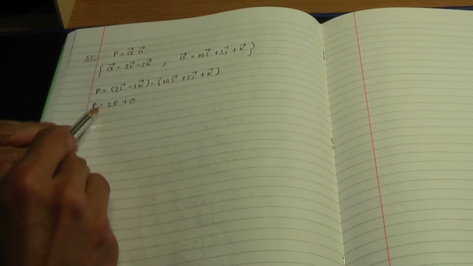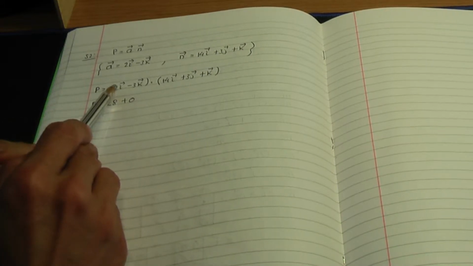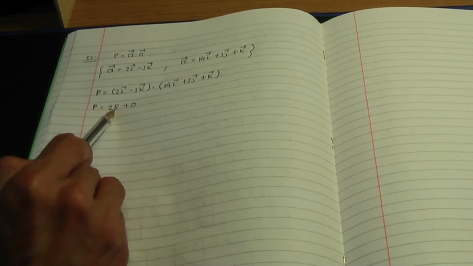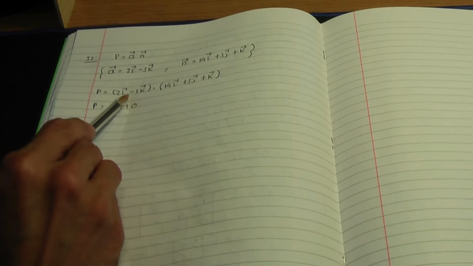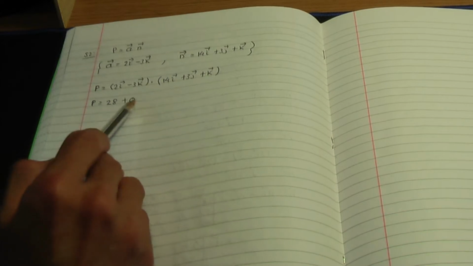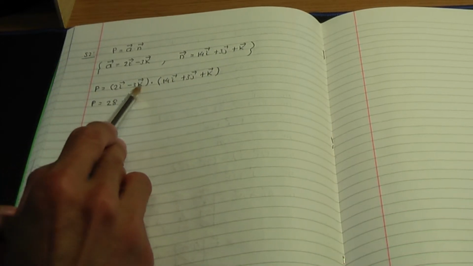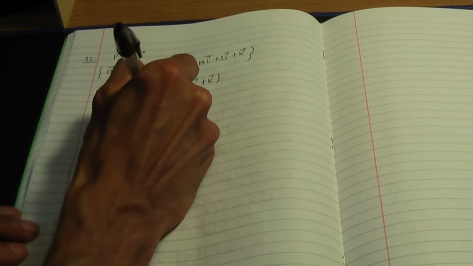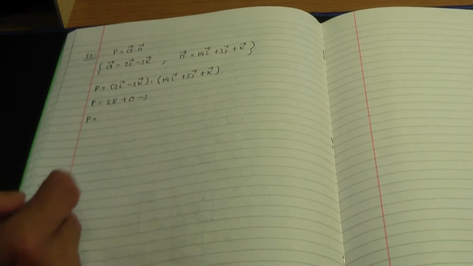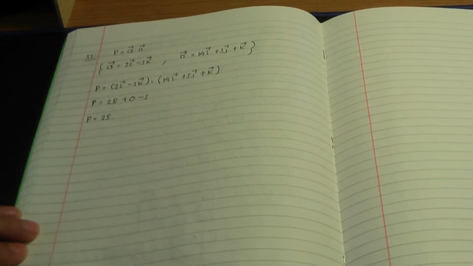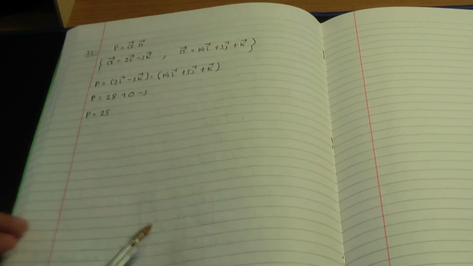Now, when you take the dot product, when you multiply the coefficients of i, 2 into 14 gives you 28. Plus, you have no j component here, so 0 times plus 3 is 0. Plus, when we multiply the k components, minus 3 times 1 is minus 3. If you simplify further, 28 minus 3 is 25. So that is the value of P, the scalar, that's 25.